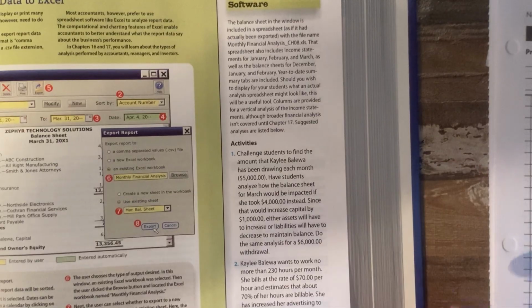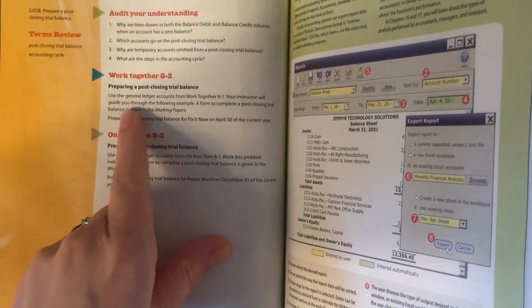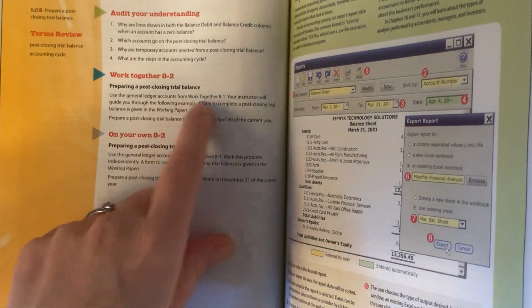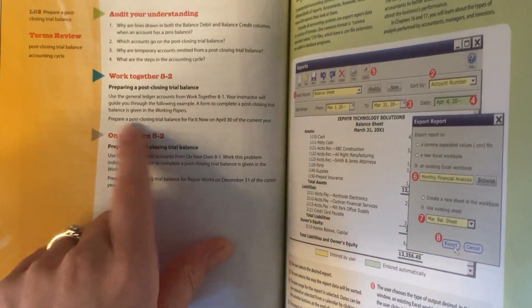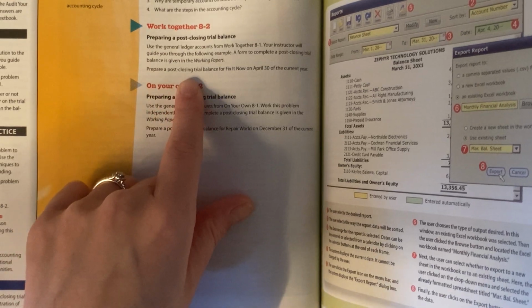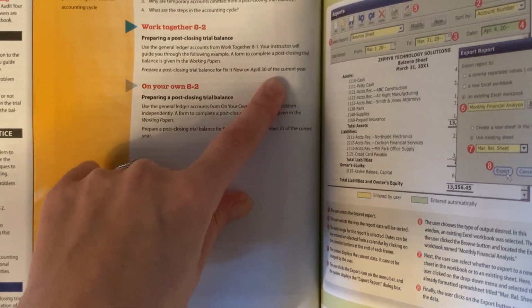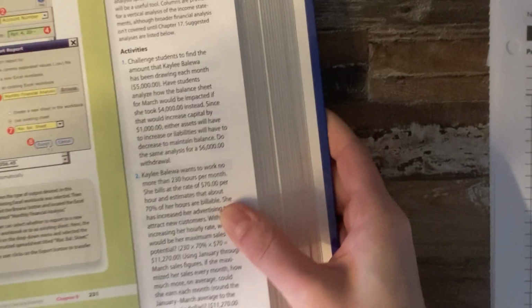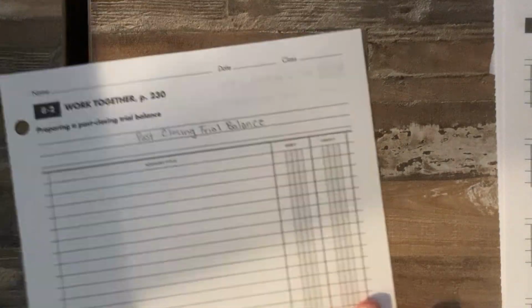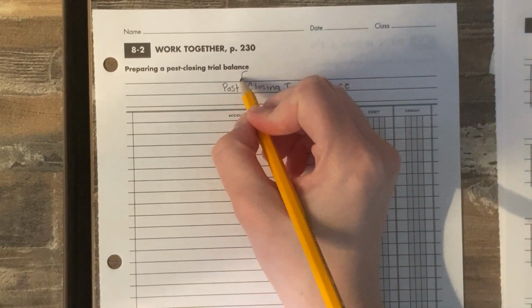So let's do 8.2. It says, prepare a post-closing trial balance. Use the general ledger accounts from work together 8.1. Your instructor will guide you through, etc. Prepare a post-closing trial balance for Fix It Now on April 30th of the current year. So I'm going to get out my worksheet. Close that. Who?